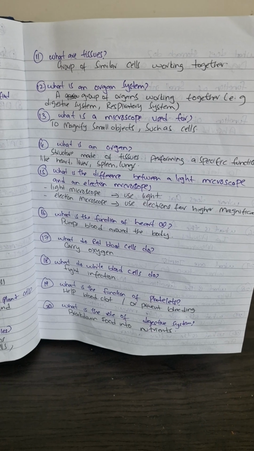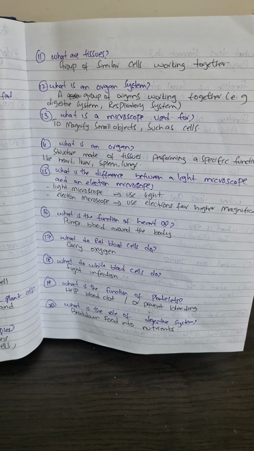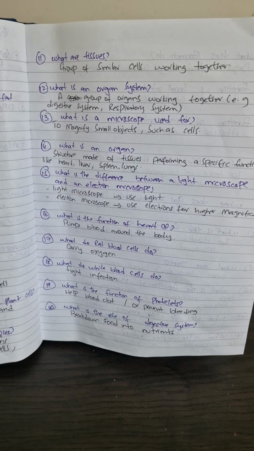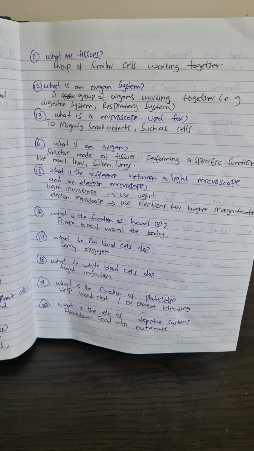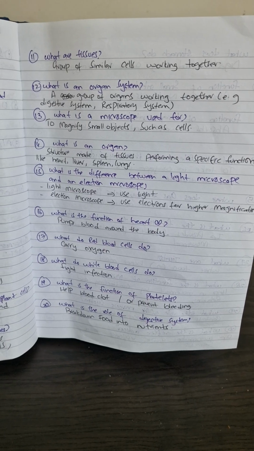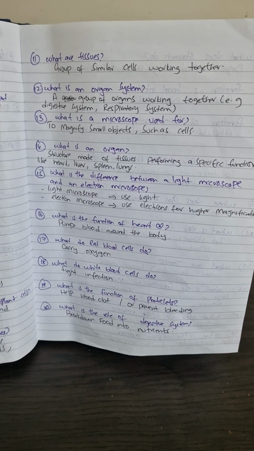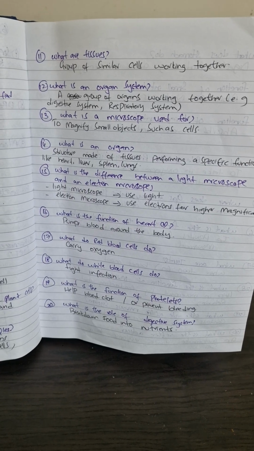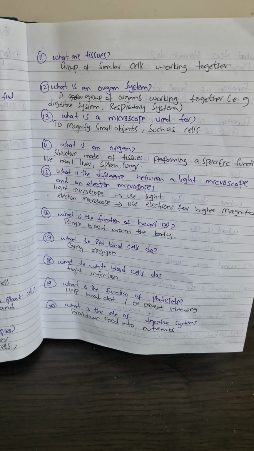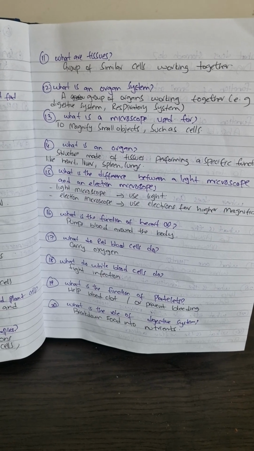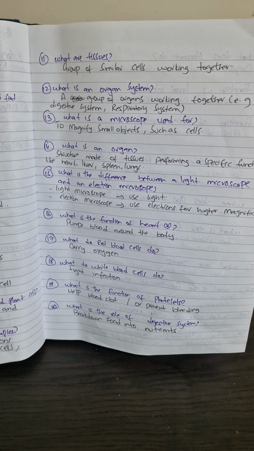What is an organ system? The answer is a group of organs working together. Example, the digestive system and the respiratory system. Another question, what is a microscope used for? The answer is a microscope is used to magnify small objects such as cells.